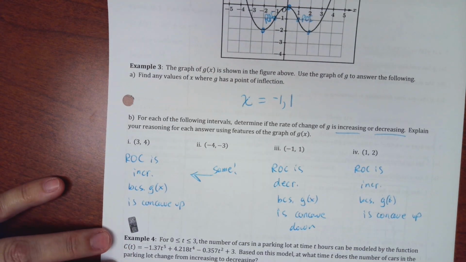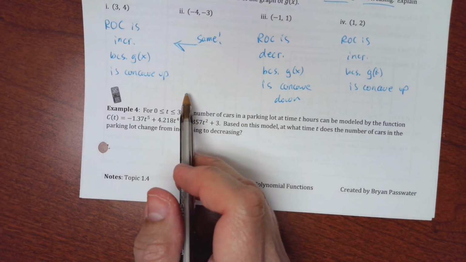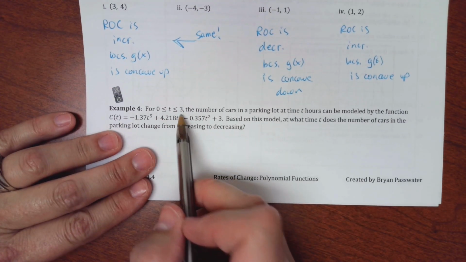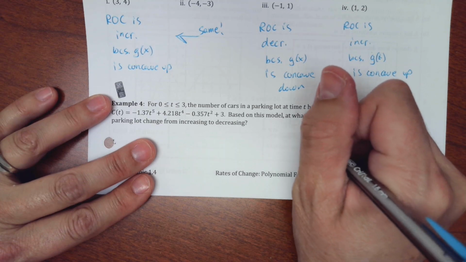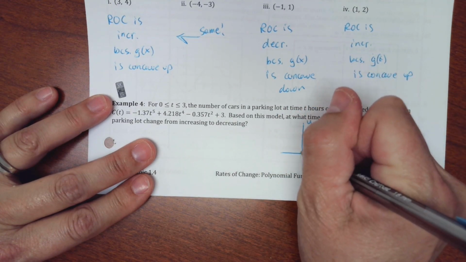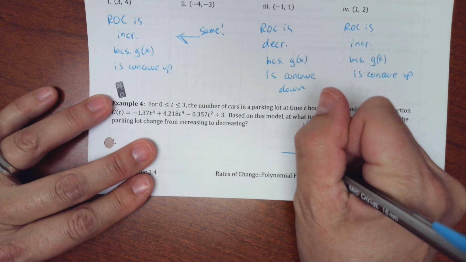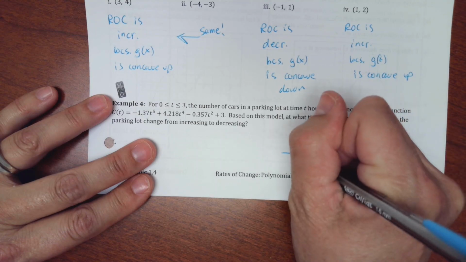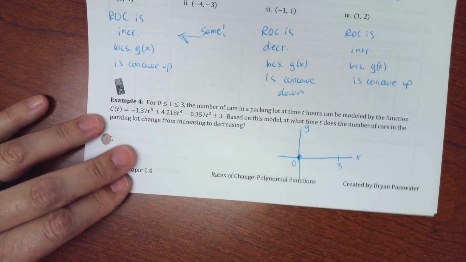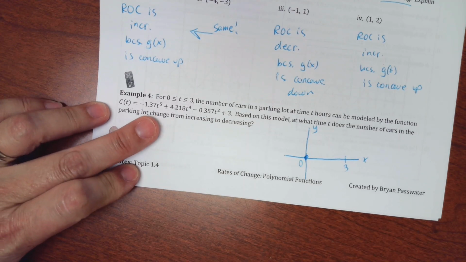All right, last part. Okay, so we need our calculator. So from 0 to 3. So I'm going to go ahead and draw this graph from 0 to 3. Okay, I got a function here, 5th power. That means there could be 4 turns.